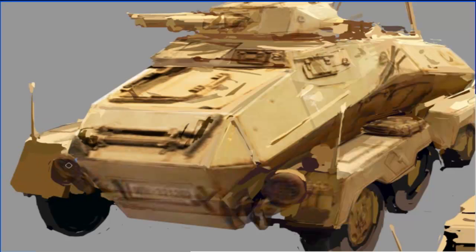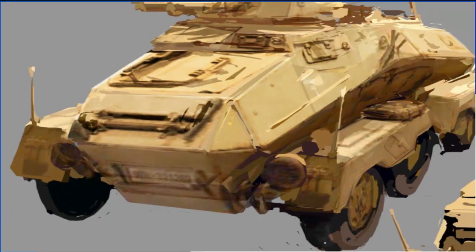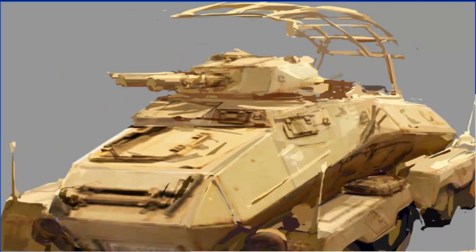Also remember, you can use a masking layer to clean up and remove some of the excess stuff of your reference being brought in.